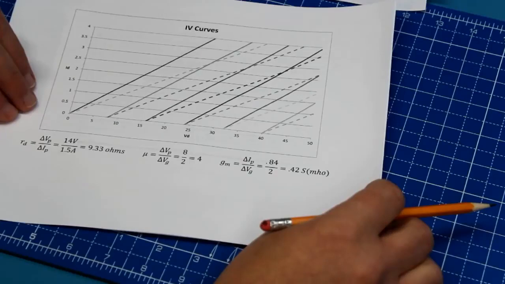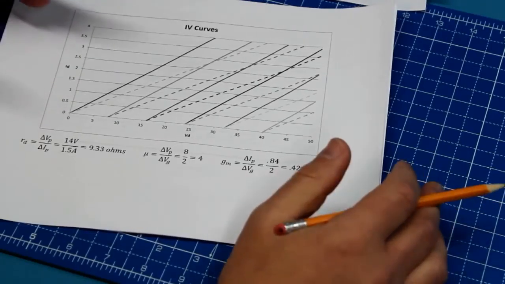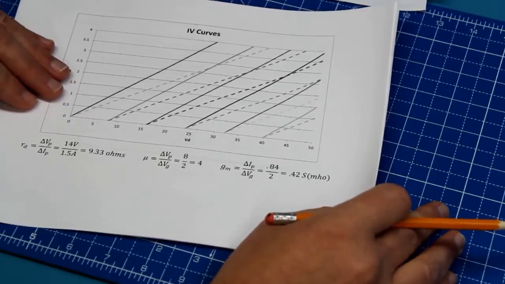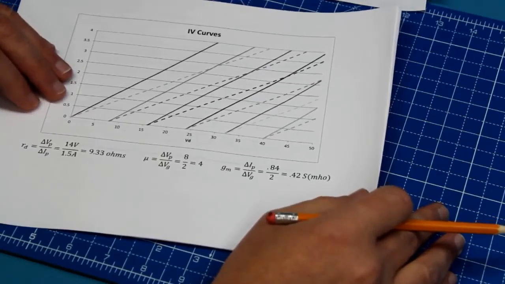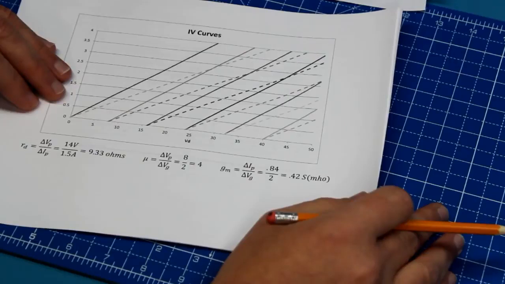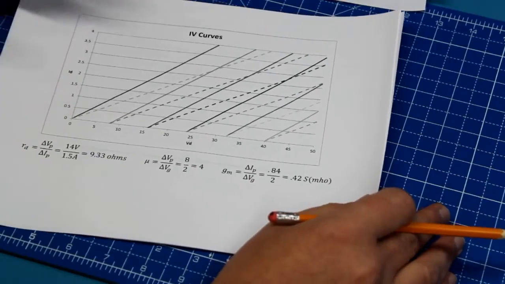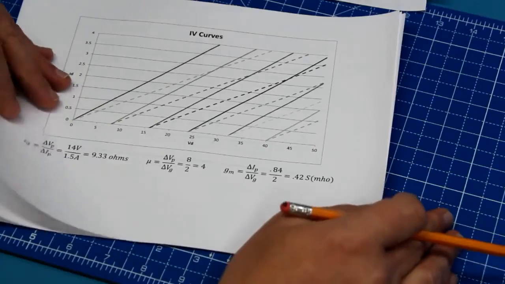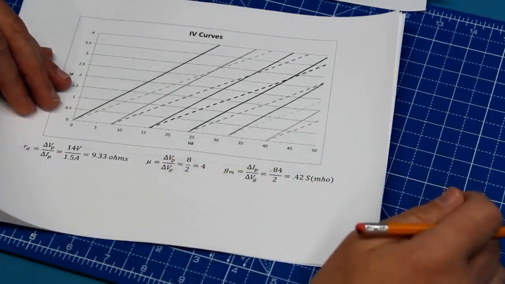And that's because the mu and transconductance are actually interrelated, and they're interrelated by the drain resistance. So, in fact, GM is mu over the drain resistance.